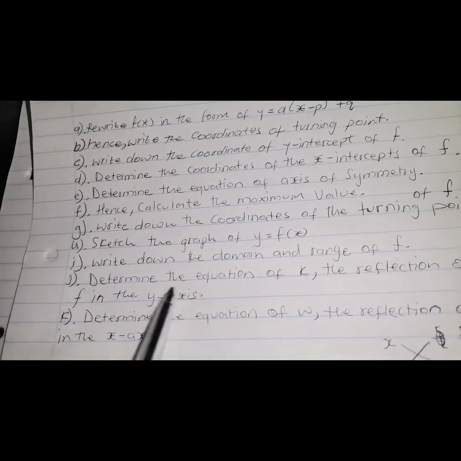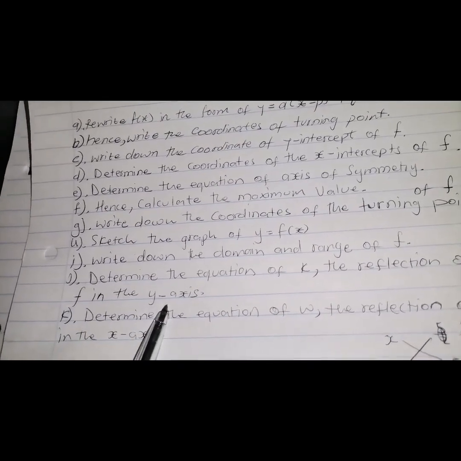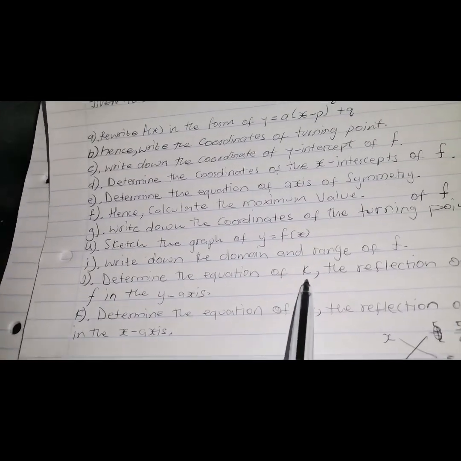Let's go to G. Determine the equation of K, the reflection of F in the y-axis. The reflection of, meaning you must determine the new equation, and you're going to call it K.